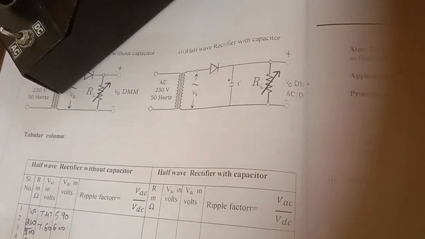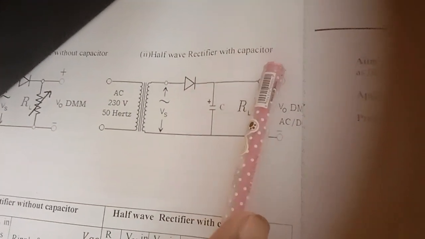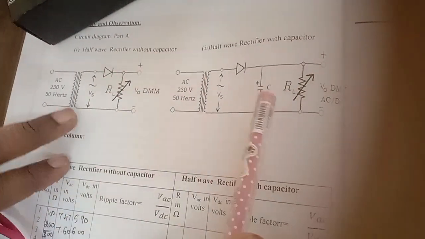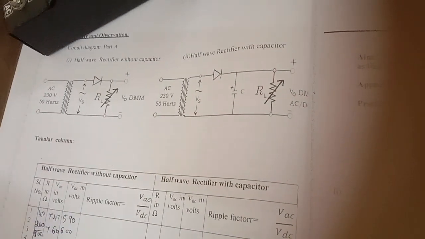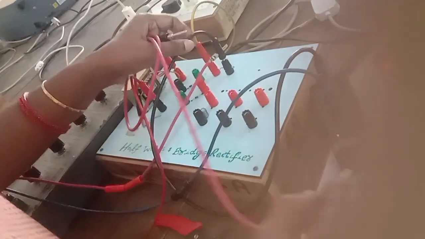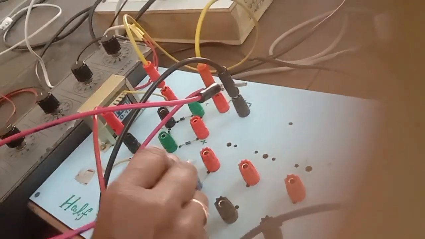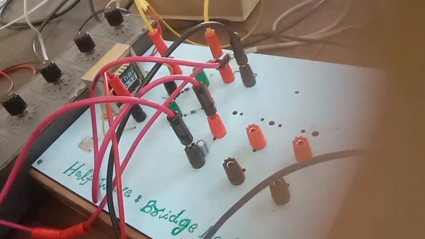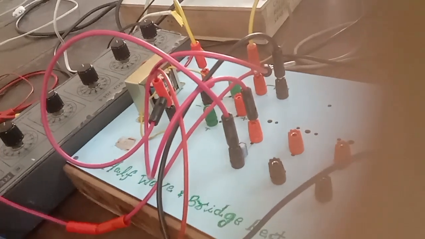Now start the second part of the practical. What is this? This is your half-wave rectifier with capacitor. What is the difference between this and this? Only one capacitor you have to insert in between the diode and the resistance. So you take two wires and connect from the negative of the diode to this capacitor, and the second end of the capacitor should be connected to the second end of the transformer.